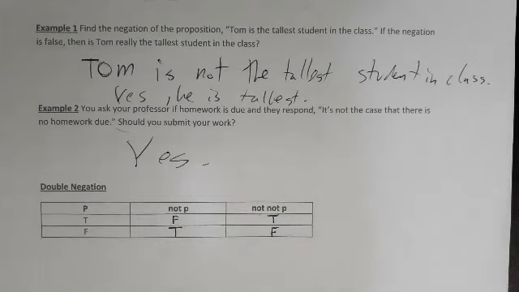Overall, what can we say about this and statement? If it's true that the capital of Texas is Austin, but it's not true that Egypt is a country in Europe, then overall, this is false. Okay.